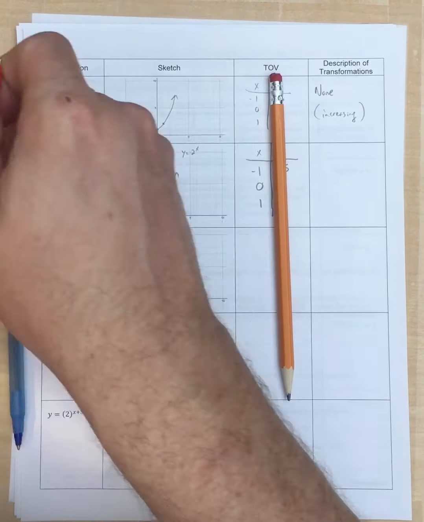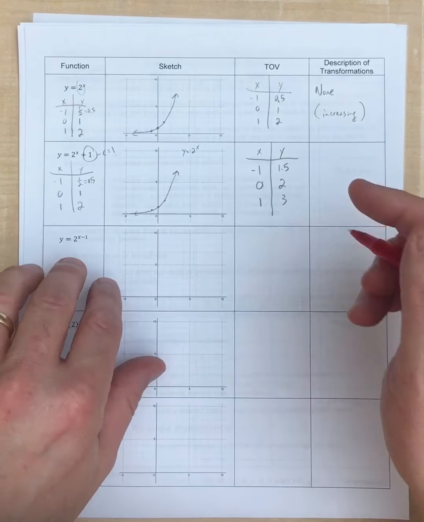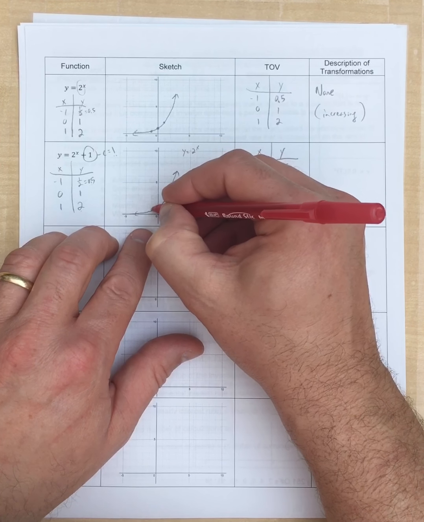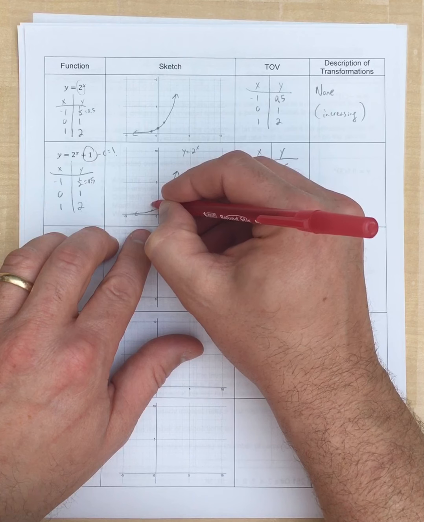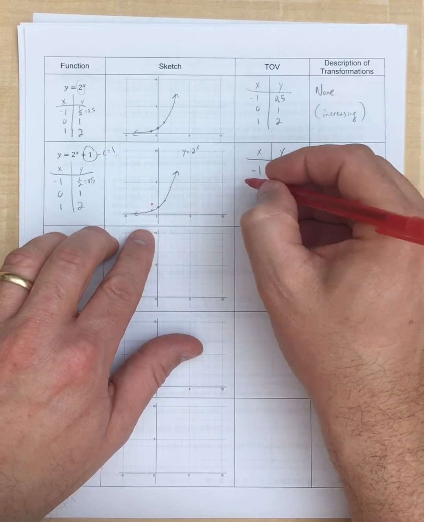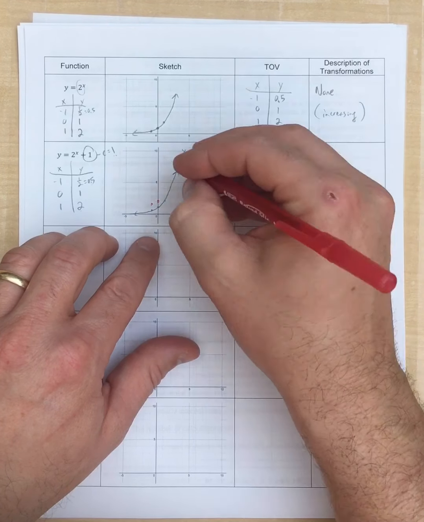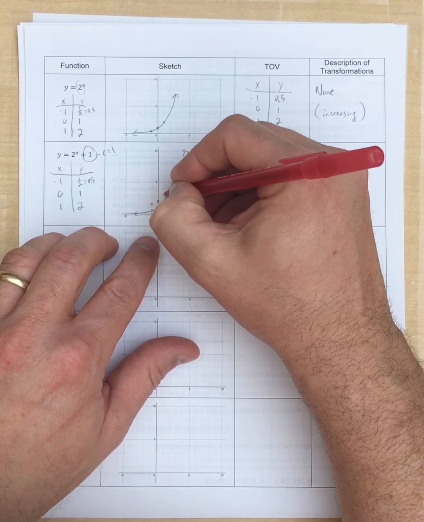And then when I draw y is equal to 2 to the x plus 1, I'm going to do mapping. So at negative 1, it should be 1.5, which is about here. And at 0, it's going to be up at 2. And at 1, it's going to be up at 3. And it does bring up an interesting idea.